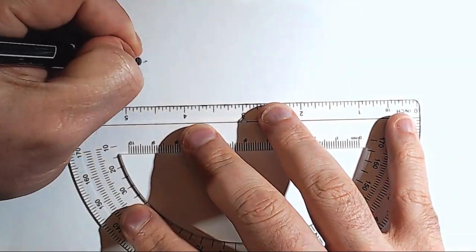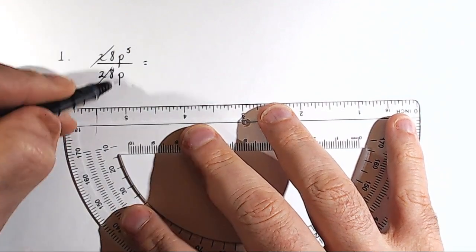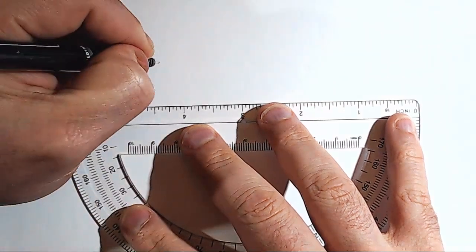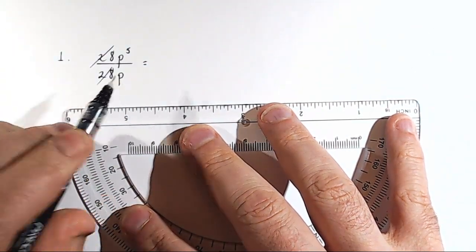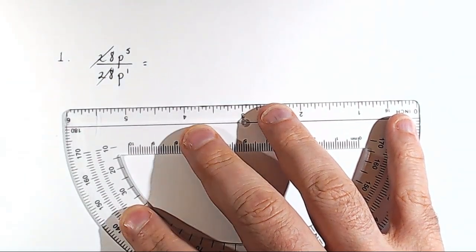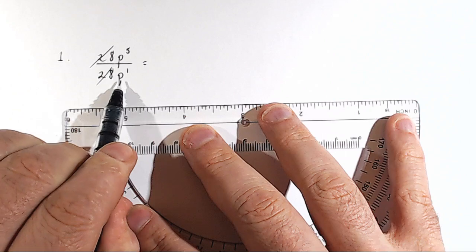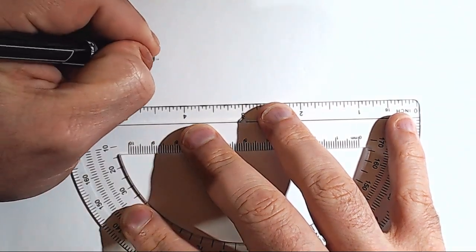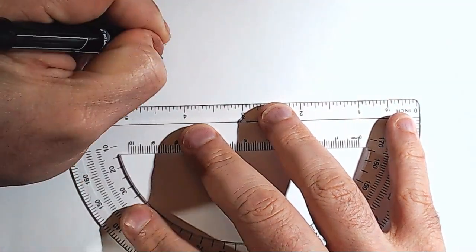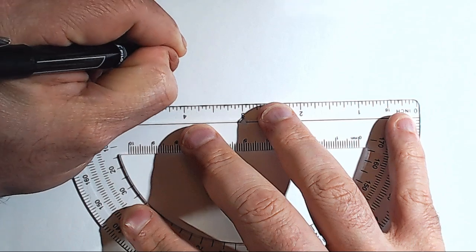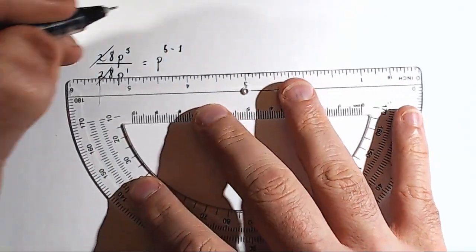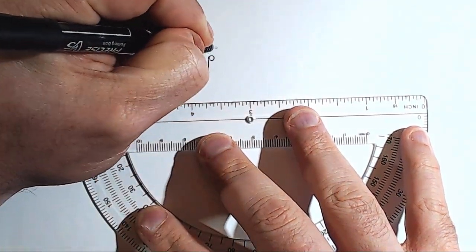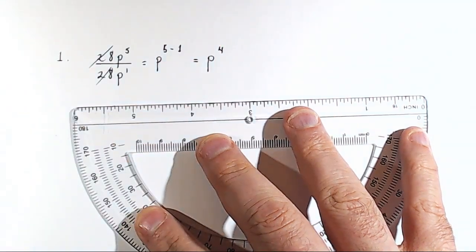And then we dealt with the p's by using the quotient rule, which asks us to subtract the exponents when the bases are the same. A p by itself, or any letter by itself, is understood to have an exponent of 1. So all I have to do is write p to the 5 minus 1. And that gives me p to the fourth power. Okay, so that's number one.